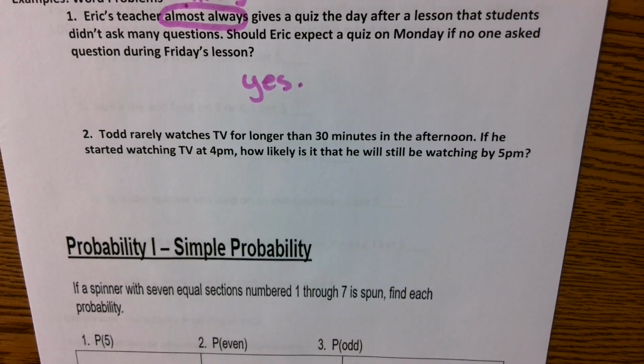What about for problem number 2? Todd rarely watches TV for longer than 30 minutes in the afternoon. If he started watching TV at 4 p.m., how likely is it that he is still watching by 5 p.m.? Why do you say not likely? Carol? Because it says rarely, right?